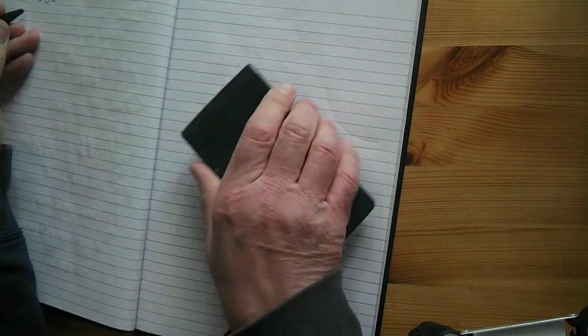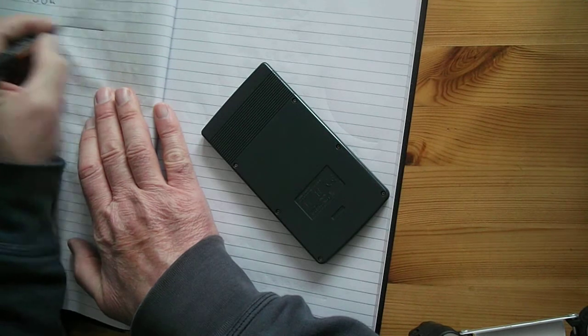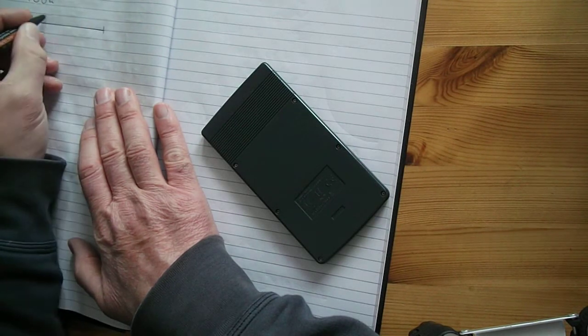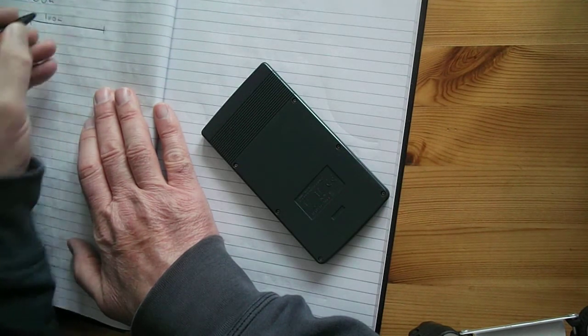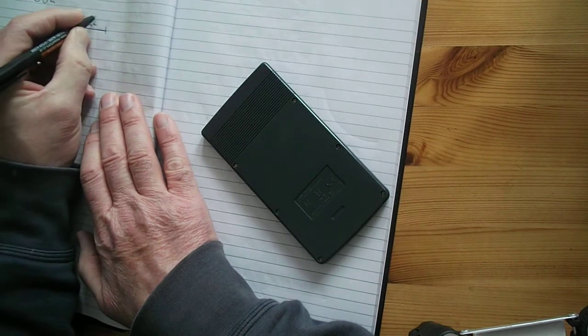Time for one more. 100 meters of copper cable, let's say it's 2.5 millimeters squared.